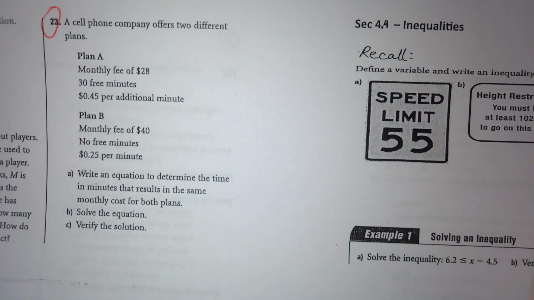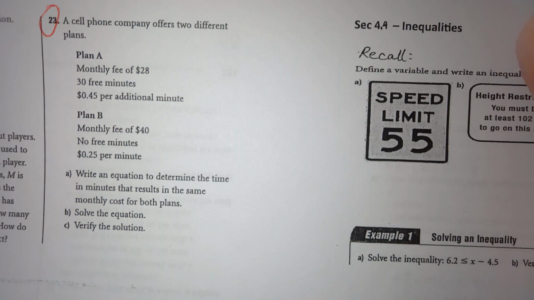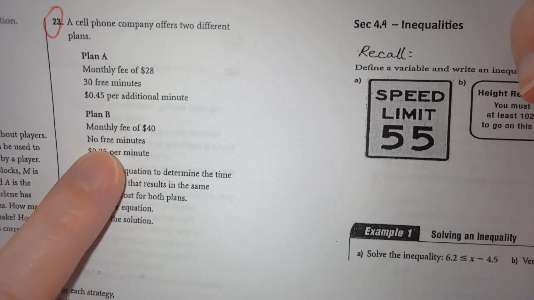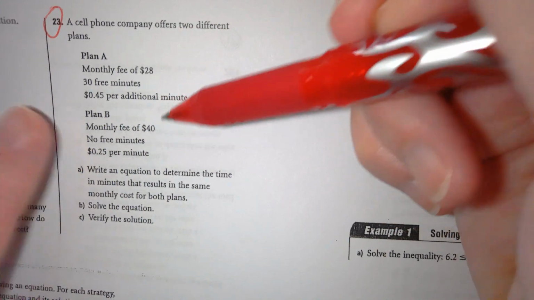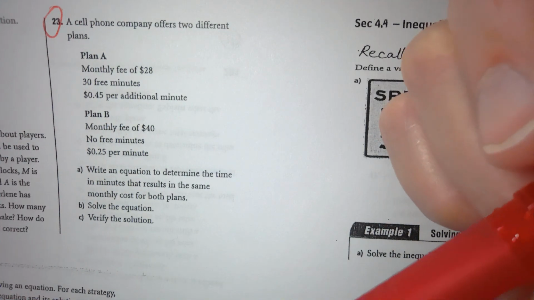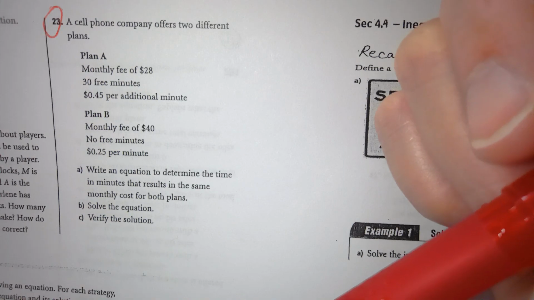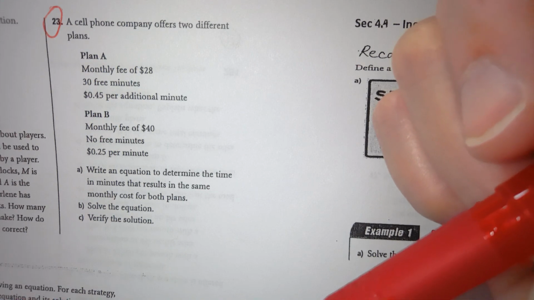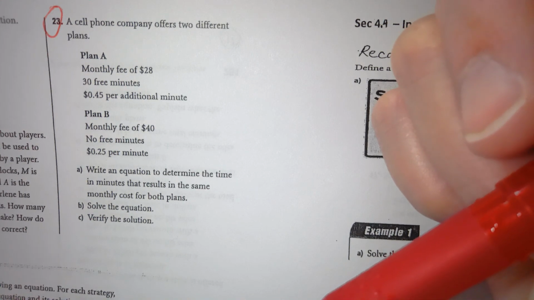Okay, I want to take up this homework question because it's basically what we did yesterday. A cell phone company offers two different plans. Plan A: monthly fee of $28, 33 free minutes, and then 45 cents for additional minutes. So you can see we have the two variables, which are the time and the cost. For plan B, no free minutes, just 25 cents per minute, and a $40 monthly fee. Write the equation, and determine at what time they result in the same cost.